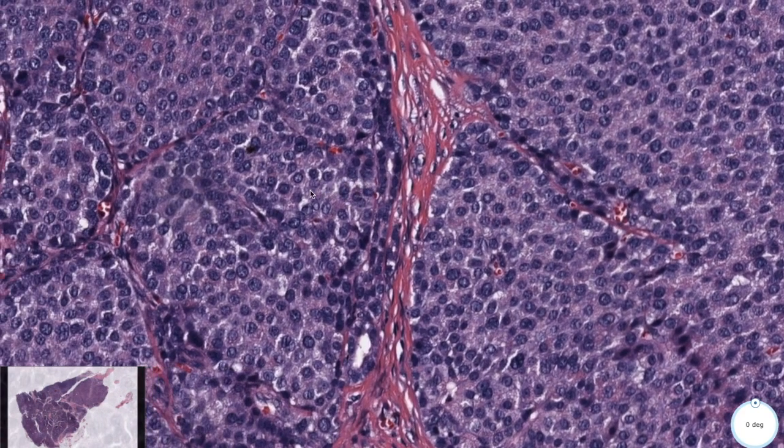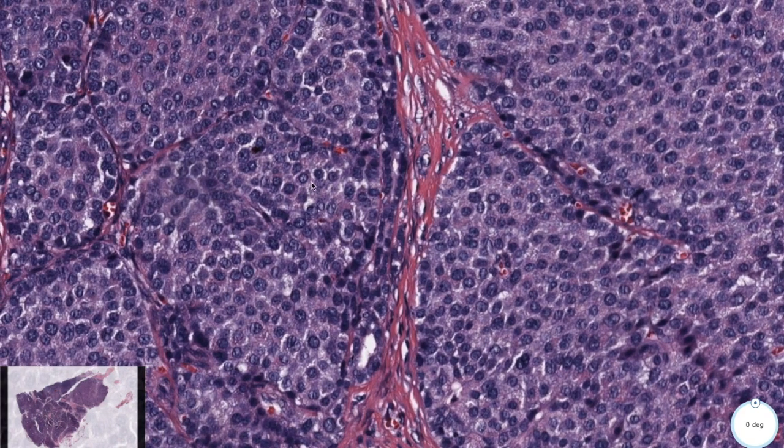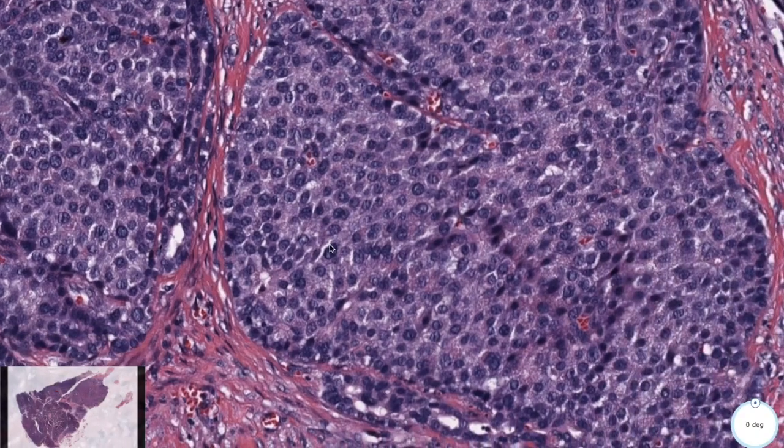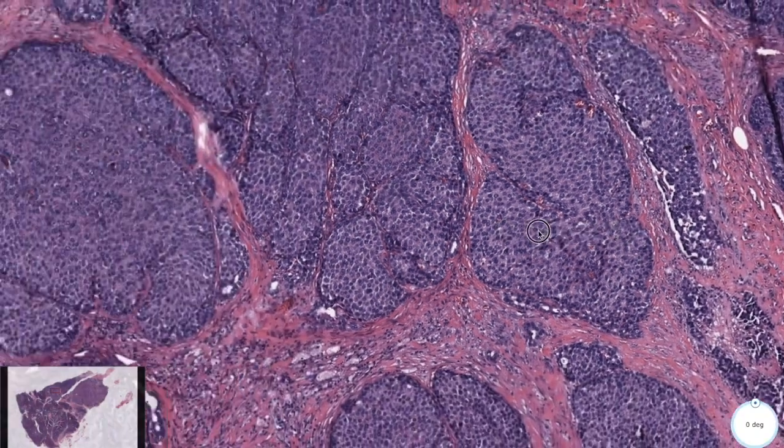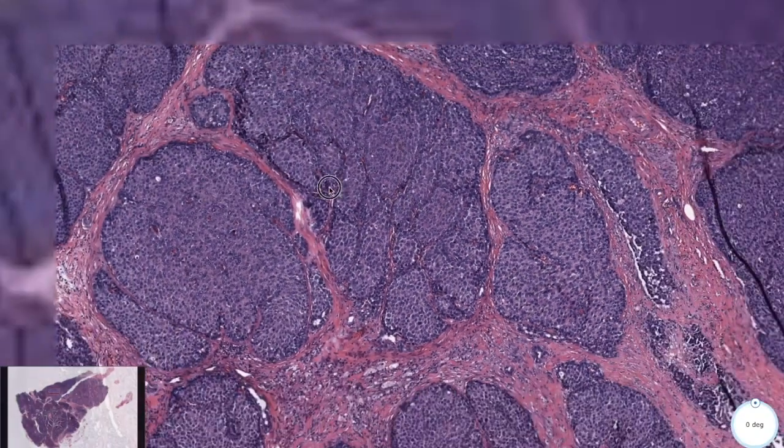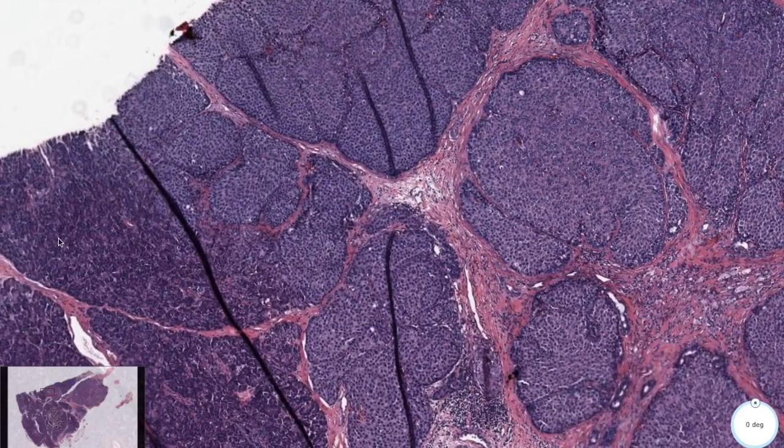The nuclear to cytoplasmic ratio is definitely increased for sure. And you could see the nuclear outline. You could see nucleoli, and very clear nuclei. Again, another mitosis right there. So it's a very mitotically active lesion that resembles normal pancreatic tissue.